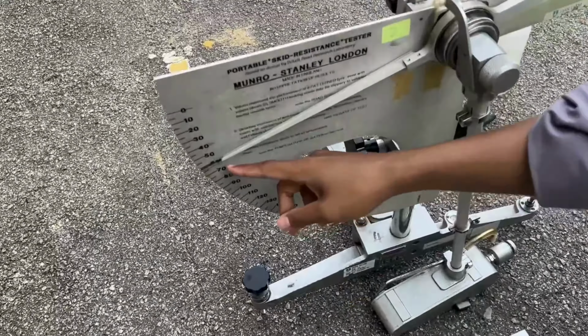After that, repeat step 1 until step 7 in location 2, which is the medium surface. And lastly, repeat step 1 until step 7 again in location 3, which is the smooth surface.